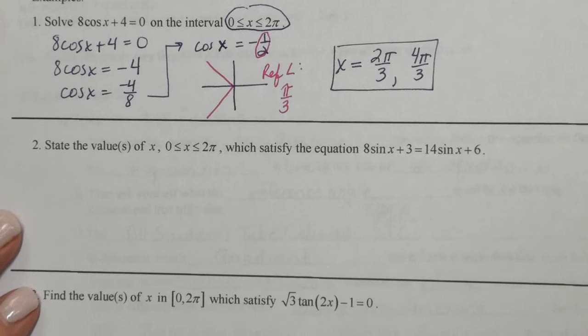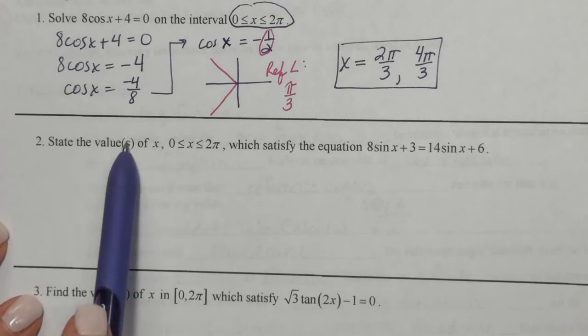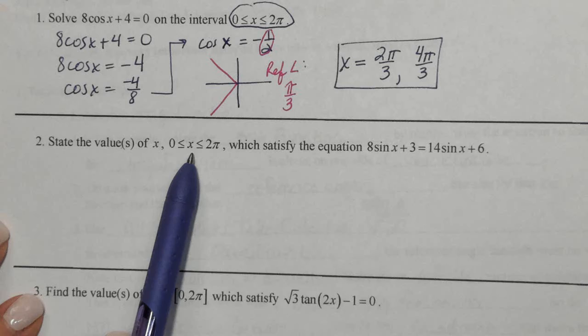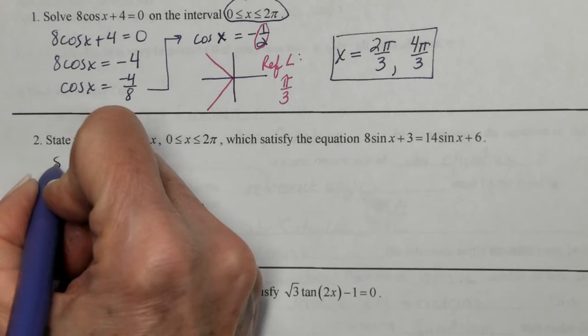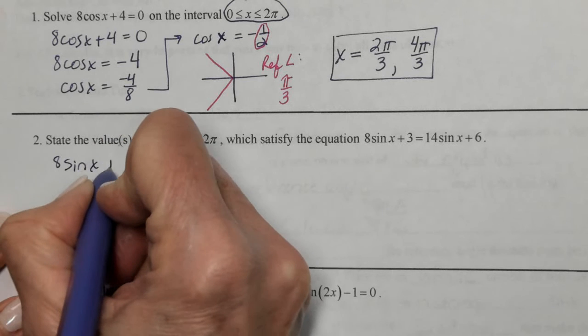Number 2. State the value or values of x in between 0 and 2 pi which satisfy this equation. So we have that equation. I'm going to copy it down.